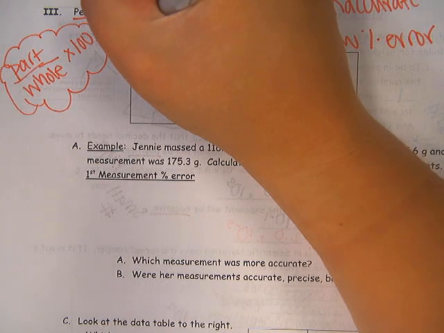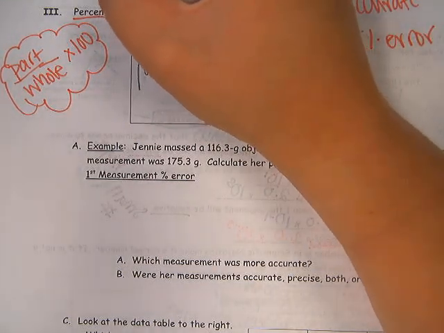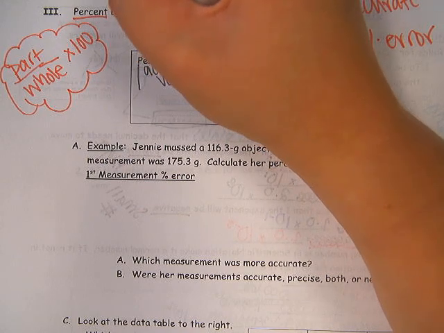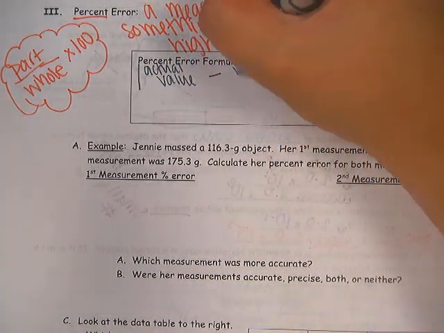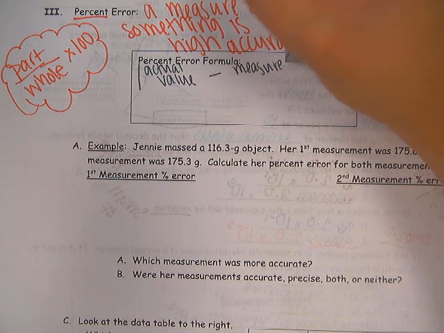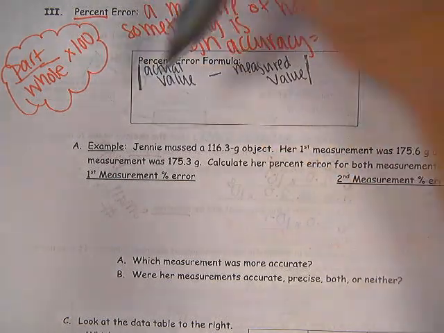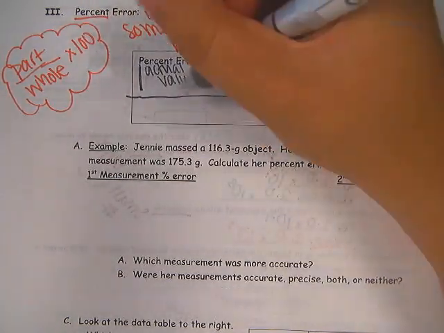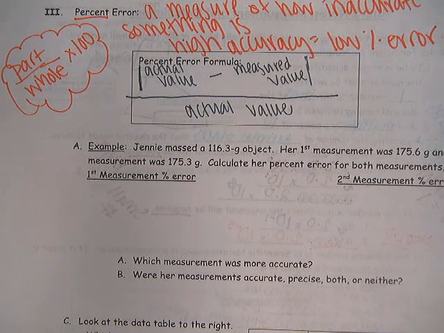So starting with absolute value lines, that just means that your value is always going to be positive. It doesn't matter if you end up with a negative number. We're just ignoring it in this case. It's going to be your actual value, or the accepted value, or sometimes we'll call it the true value, minus the measured value, so absolute value lines around that, divided by your actual value. So actual minus measured divided by actual.